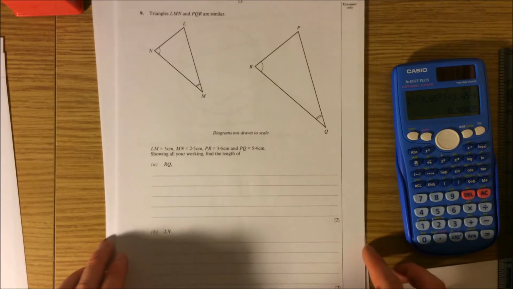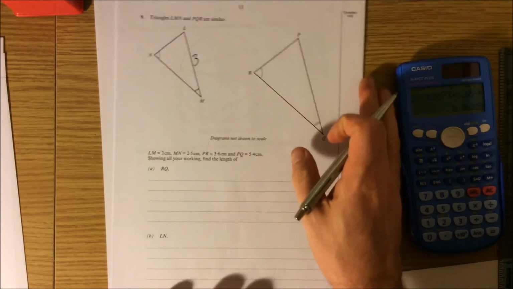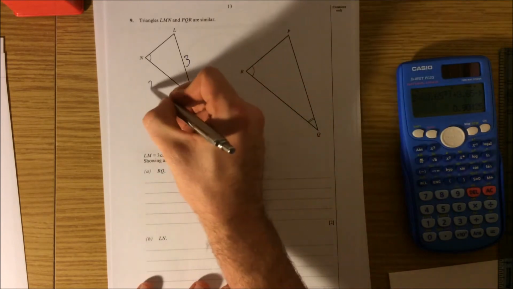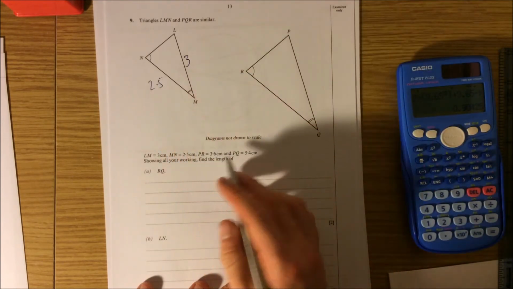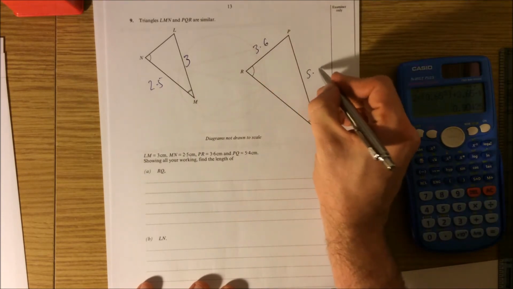Question number 9, similarity. Fill in any values you know. L to M is 3 centimeters. M to N is 2.5. P to R is 3.6. And P to Q is 5.4.